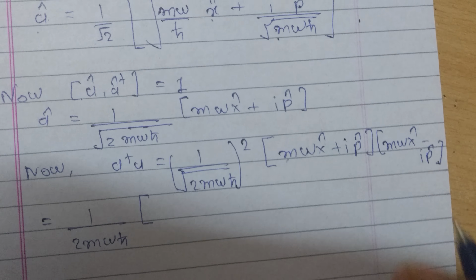Now to find the eigenstate of h, the eigenstate equation will be h acting on ket n is equal to En acting on ket n. First let's write the value of h, which is h cross omega times a dagger a plus half, acting on ket n, is equal to En acting on ket n.